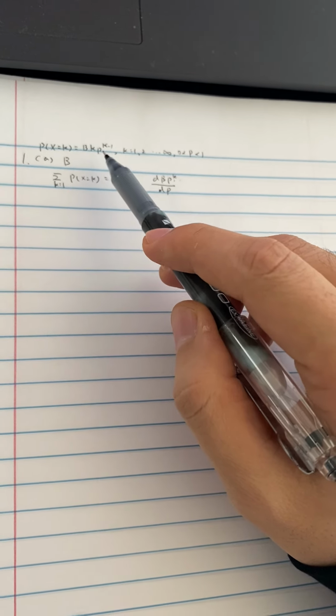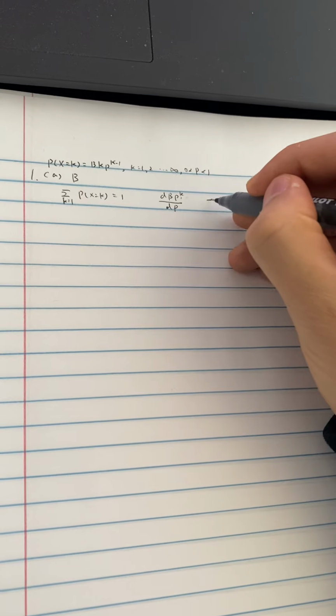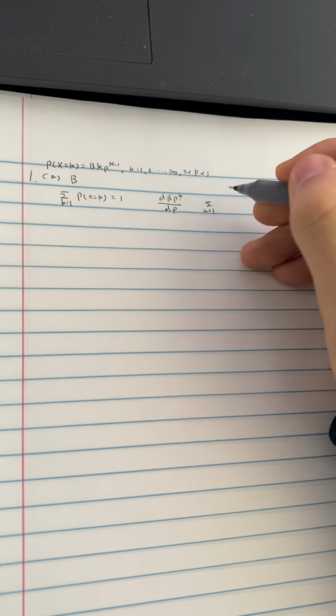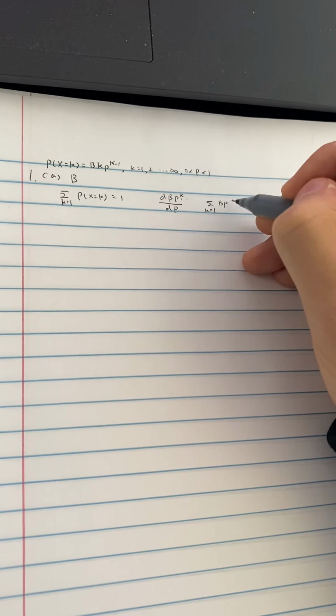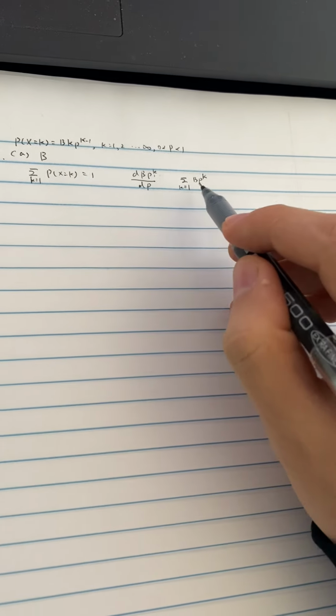So it's hard to calculate this directly, but we can calculate this first, and this is easy to calculate.